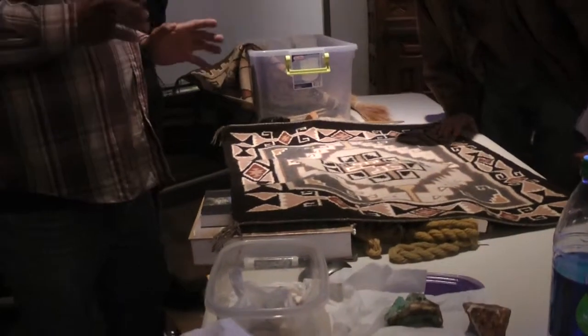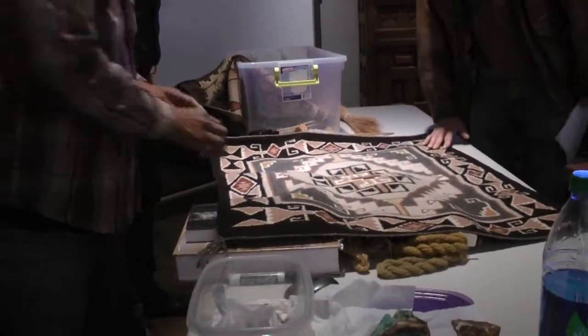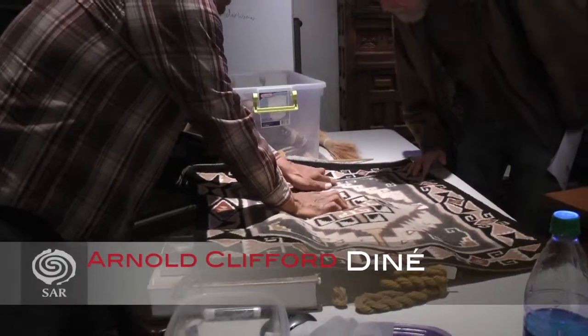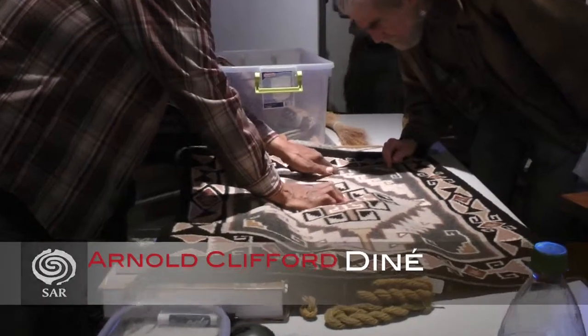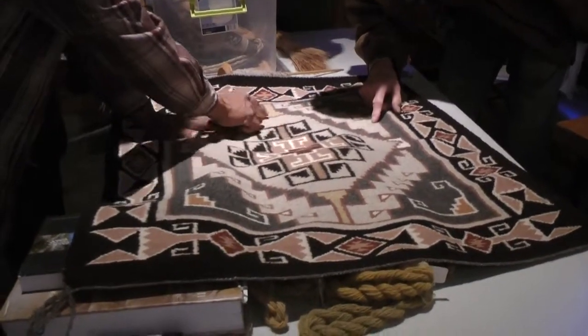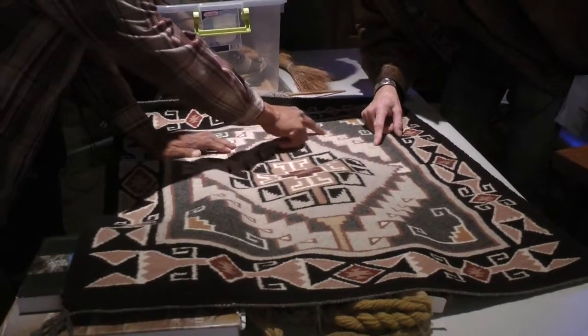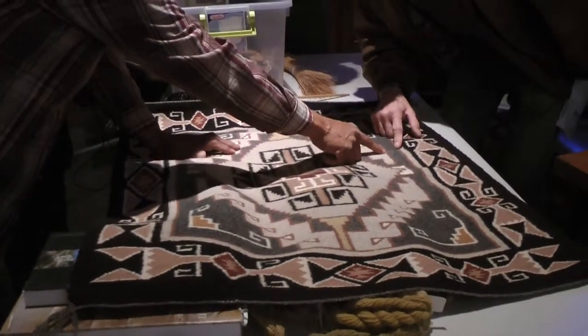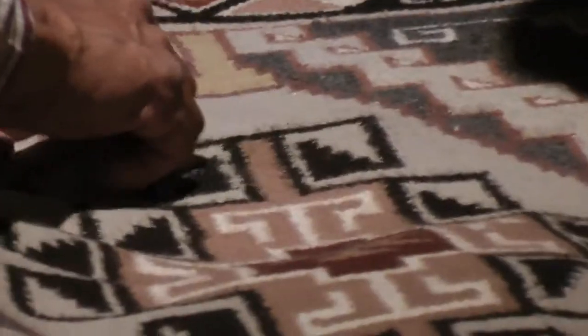You ever hear of phantom designs? Look at this design here. See all those chevrons, the diamonds? Look right here. Then look at that, see the brown? And then right here the brown ends and then the maroon starts and continues all the way around.